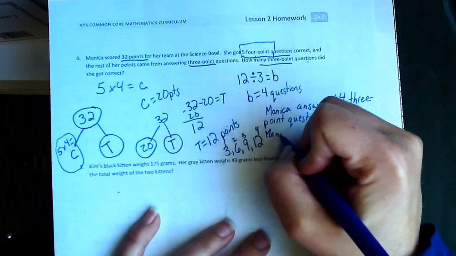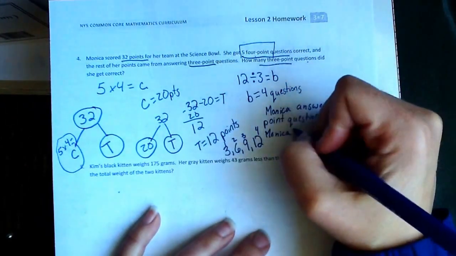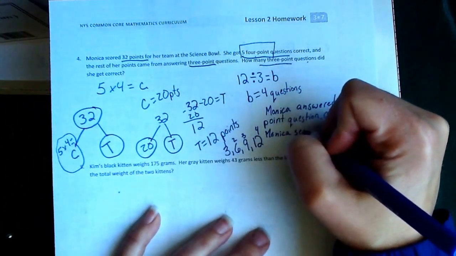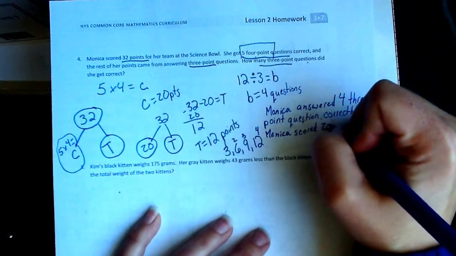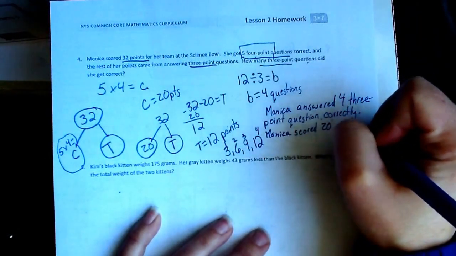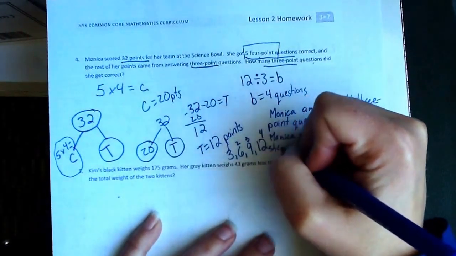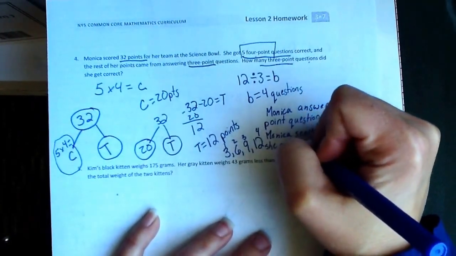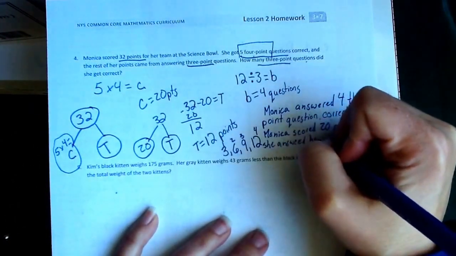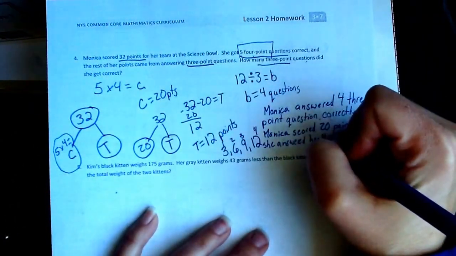Monica scored 20 points when she answered her 4-point questions correctly.